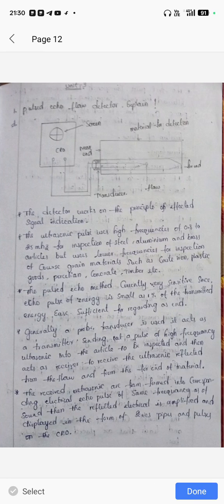Advantages: low power consumption, small in size, small in weight, wide optical bandwidth. Disadvantages: sensitive to damage, temperature dependent. Pulse echo flaw detector, explain. Diagram: screen, CRO, near end, far end, transducer, flaw, material for detection.